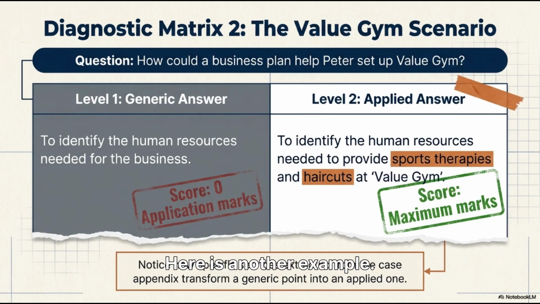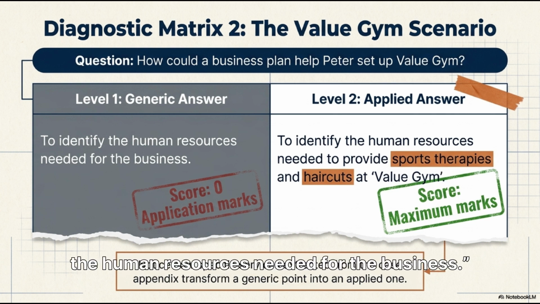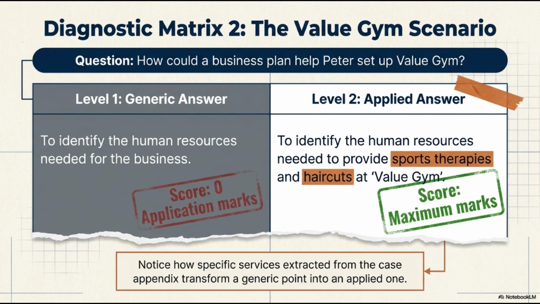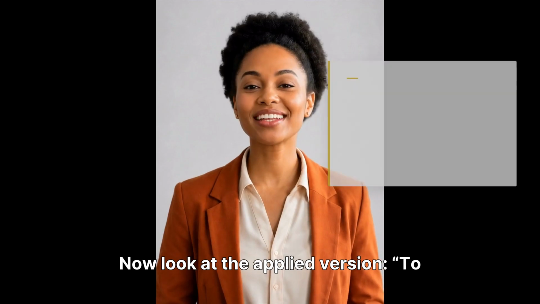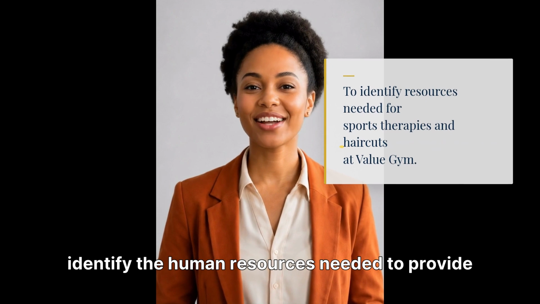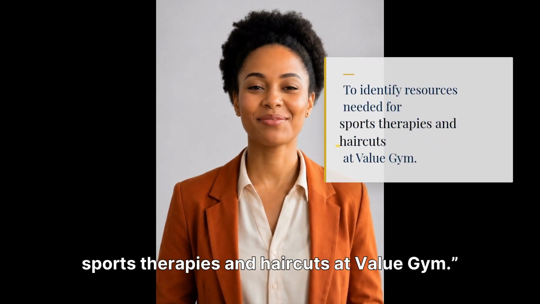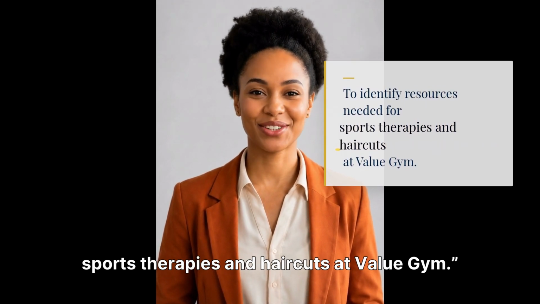Here is another example. The question is, how could a business plan help Peter set up Value Gym? A generic answer might say, to identify the human resources needed for the business. Again, this is correct, but it is not sufficiently applied. It could apply to any business. Now look at the applied version. To identify the human resources needed to provide sports therapies and haircuts at Value Gym.